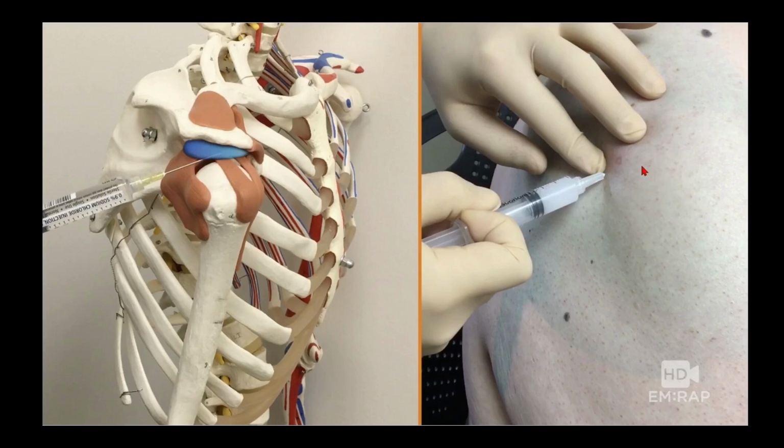So you're basically palpating just below the acromion, and then you're marking the skin, and then you're injecting and pointing towards the coracoid process. And in this case, they're injecting steroids. That's why it's kind of milky. But in the case of our patient, it was just lidocaine anesthetic to confirm where the pathology was coming from.